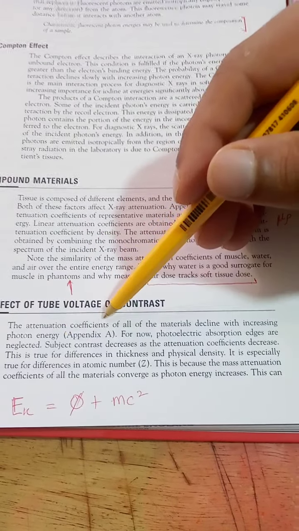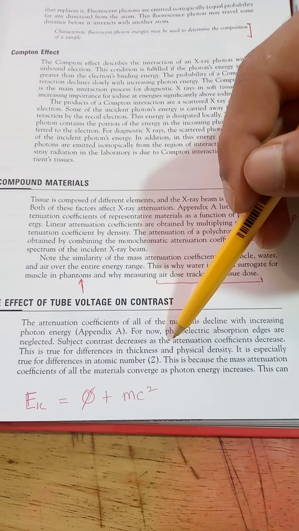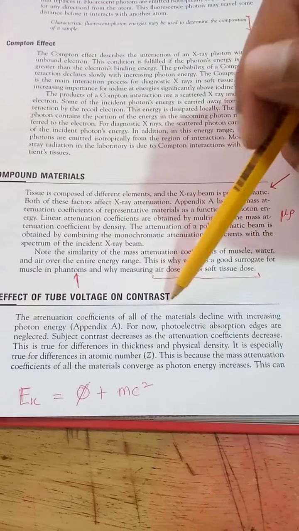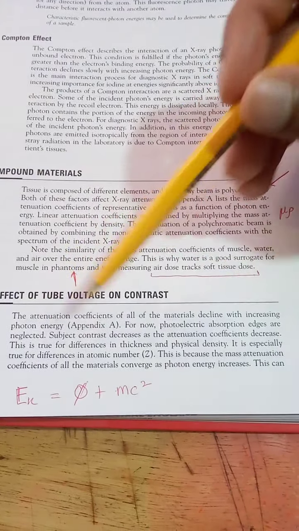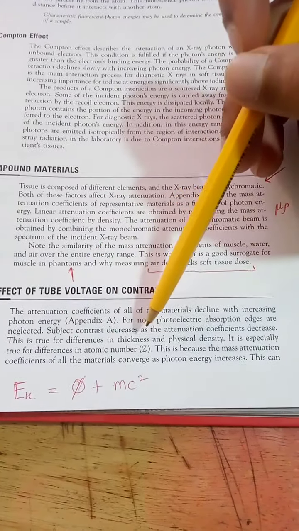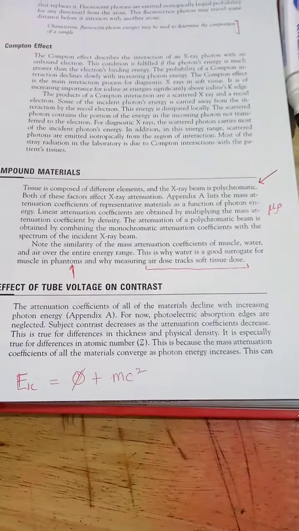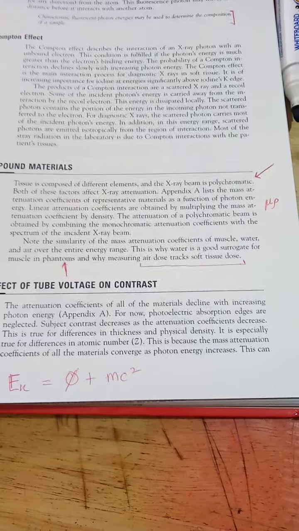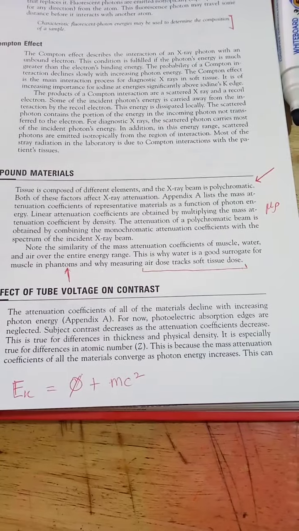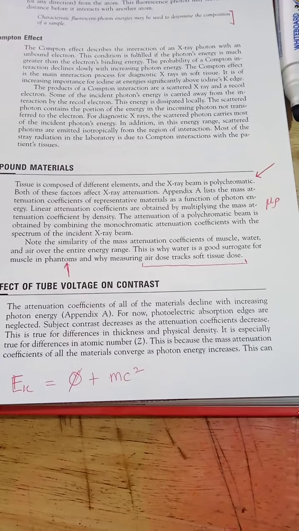So basically, attenuation decreases as the energy goes up. For now, photoelectric absorption edges are neglected. Subject contrast decreases as attenuation coefficients decrease. This is true for differences in thickness and physical density. It's especially true for differences in atomic number. This is because mass attenuation coefficients of all the materials converge as photon energy increases.